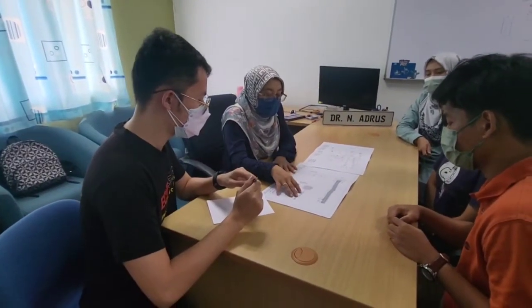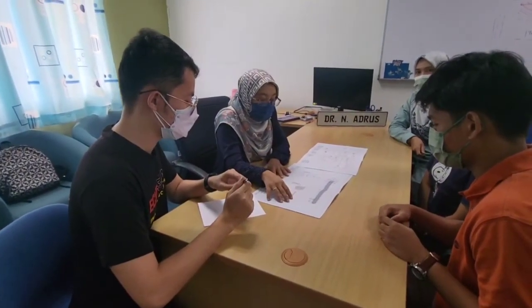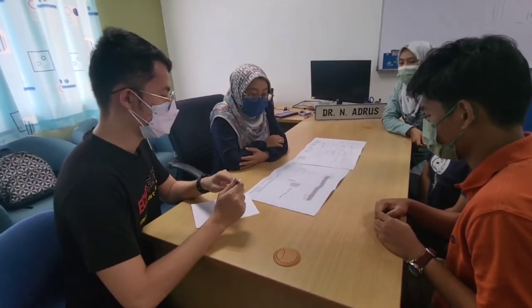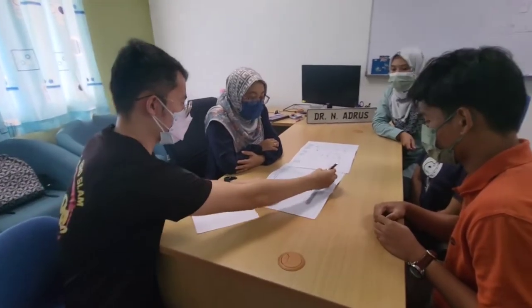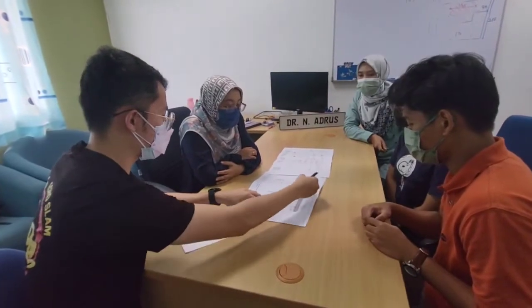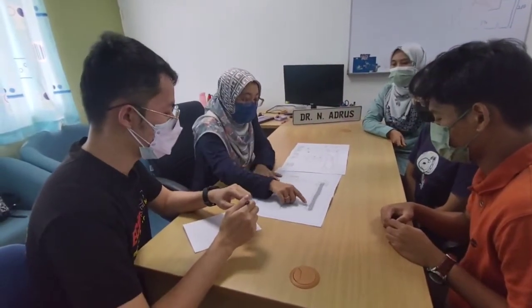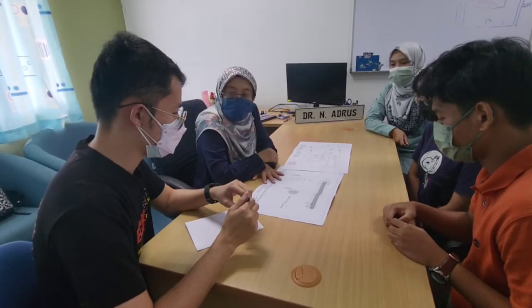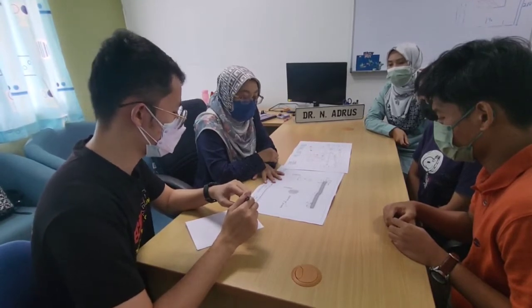Okay, so how can we know that this is a 1 to 2 layout? Because there are 2 passes, with a U-turn in the heat exchanger. Okay, so 1 U-turn gives us 2 passes. Yes. Alright, so very good on that.